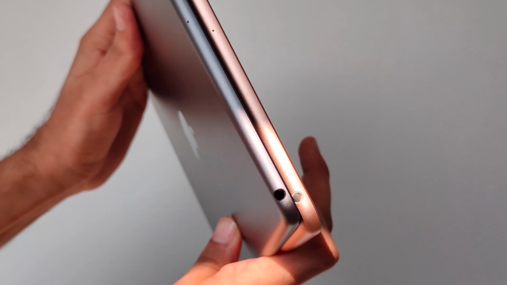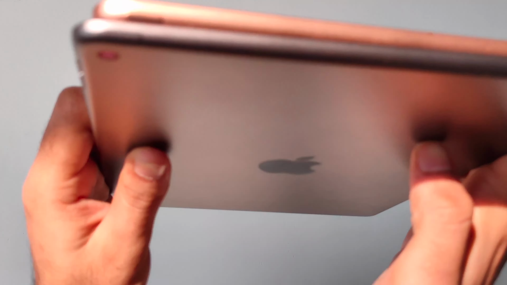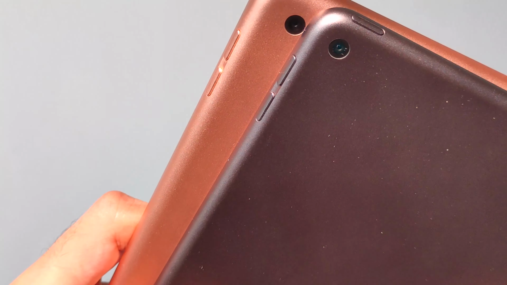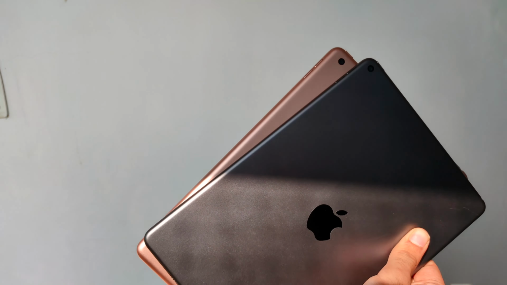But if you are considering buying the iPad Air 4, then it has major differences both in specifications and in body. Now let us see the differences because of the lamination.